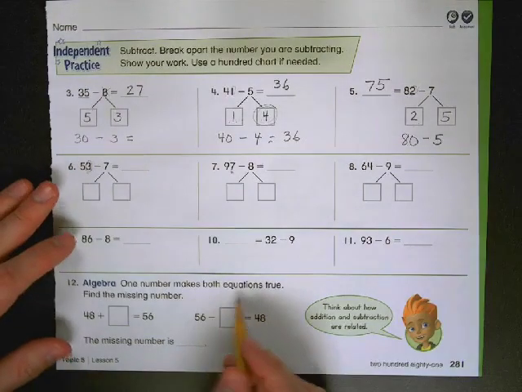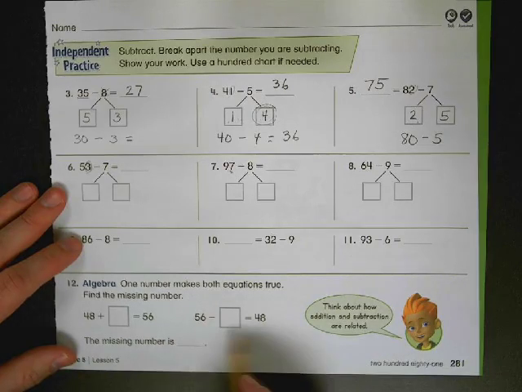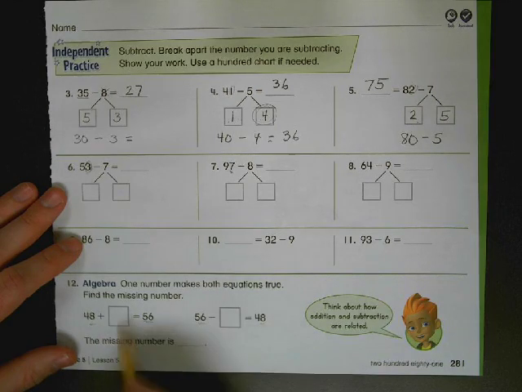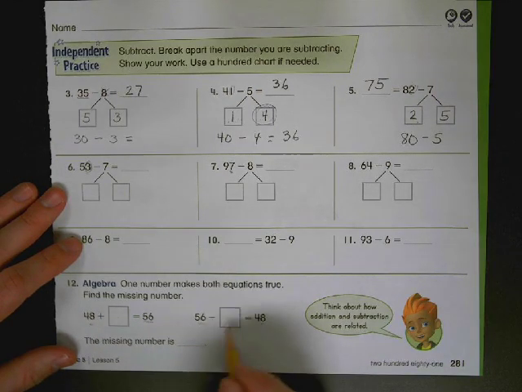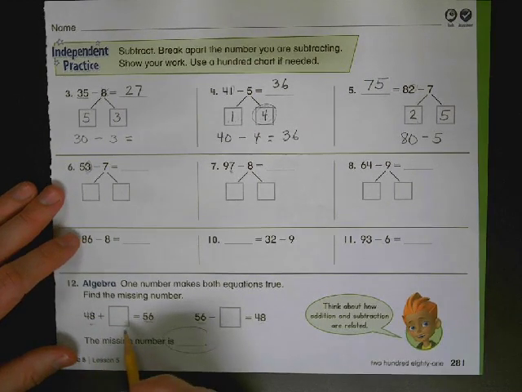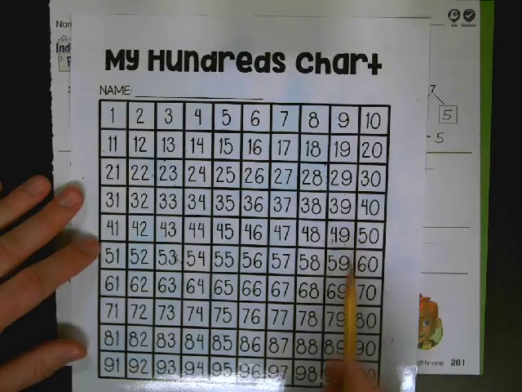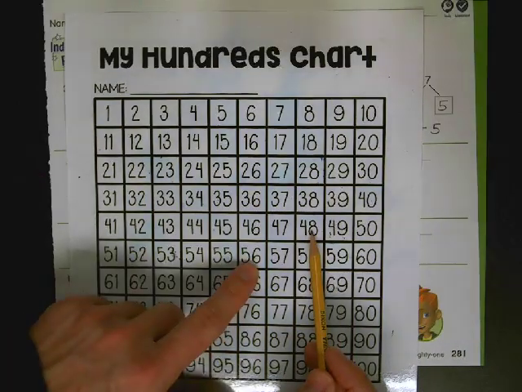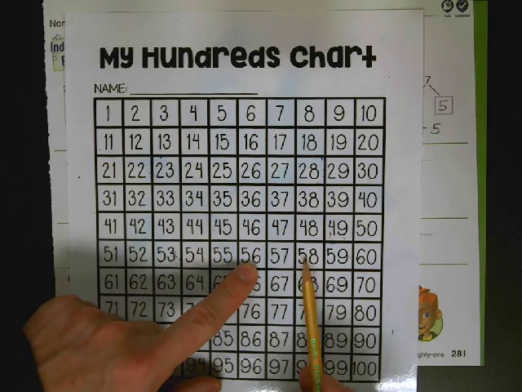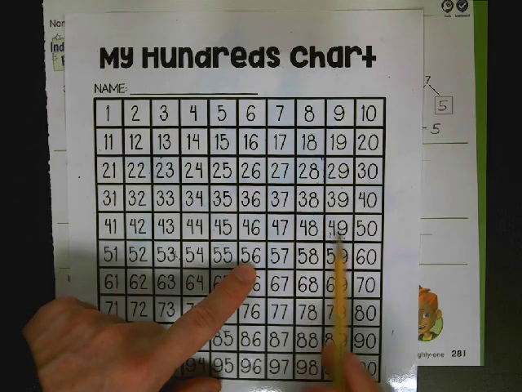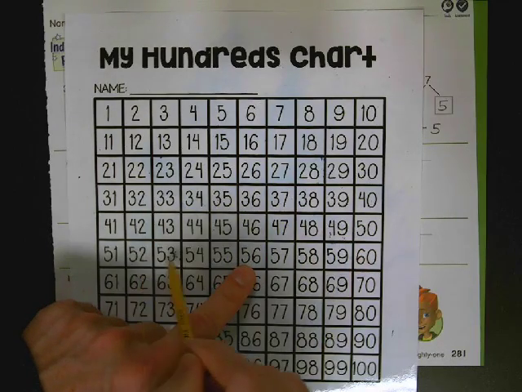Down here it says one number makes both equations true, find the missing number. All I did was flip these around. 56, 48, we're missing the missing addend over here, the missing subtrahend over here, with the same number for both of them. To me, it would be easier to start at 48 and get up to 56. Start at 48 and I need to get to 56. I could go up 10 and back 2, or I could just start at 48 and count 1, 2, 3, 4, 5, 6, 7, 8. That's my answer.